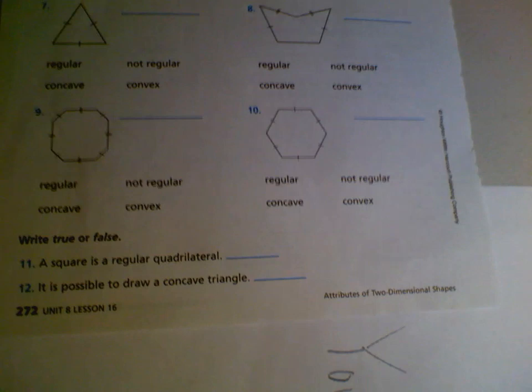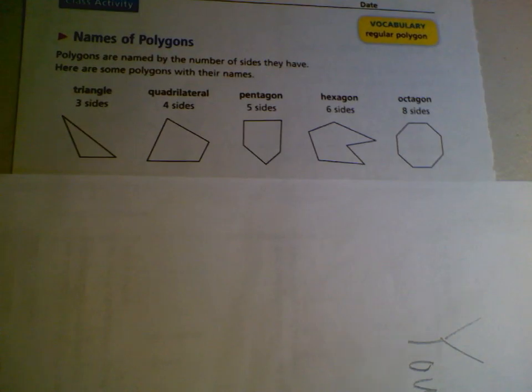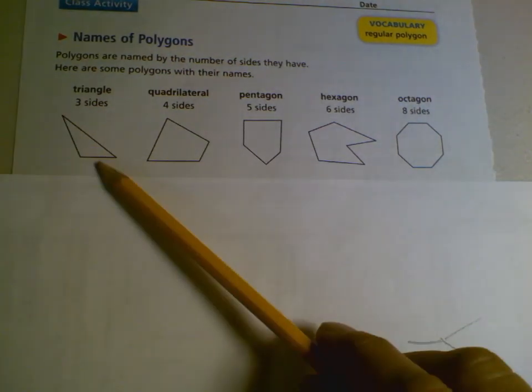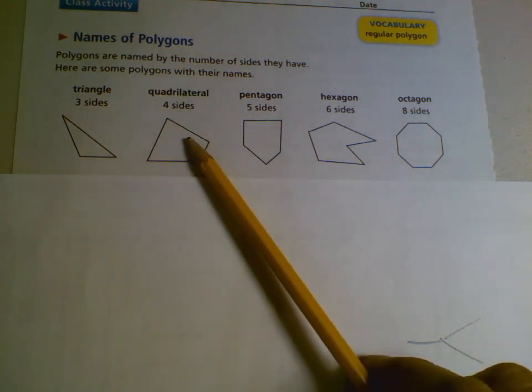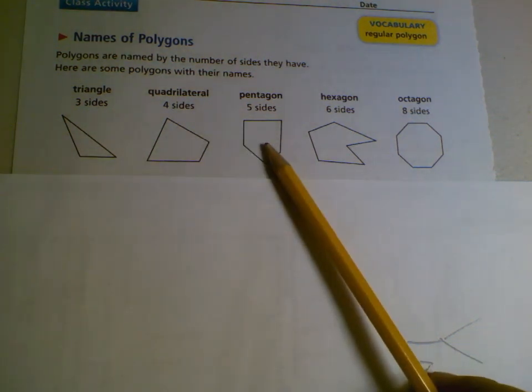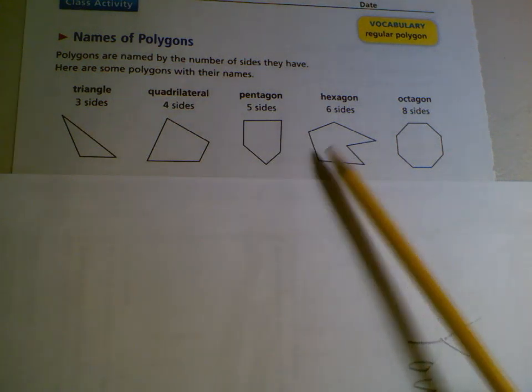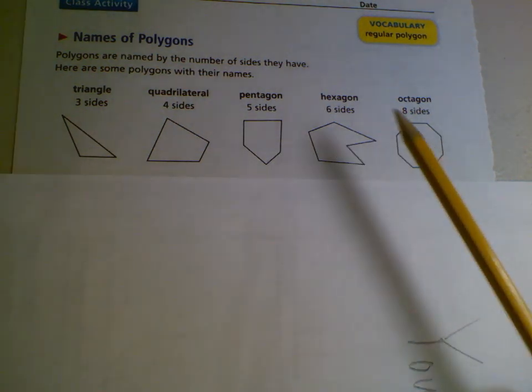All right, let's take a look at some other names of polygons. Here are some names of polygons. You might remember some of them. That's a triangle. A triangle has 3 sides. A quadrilateral has 4 sides. A pentagon has 5 sides. A hexagon has 6 sides. And an octagon has 8 sides.